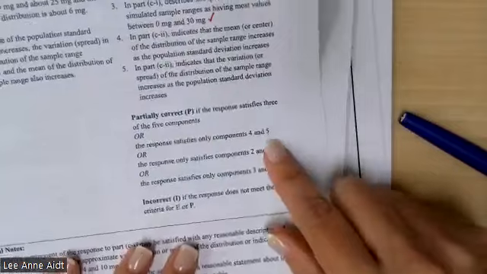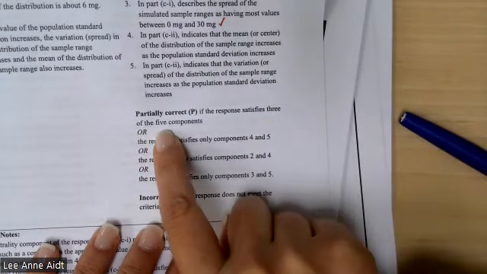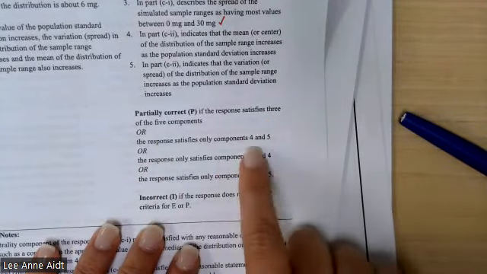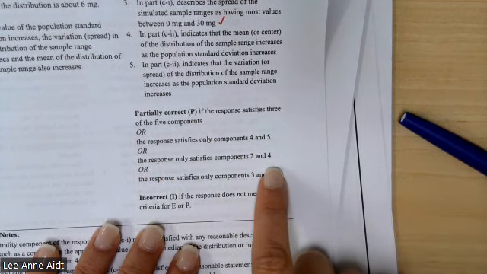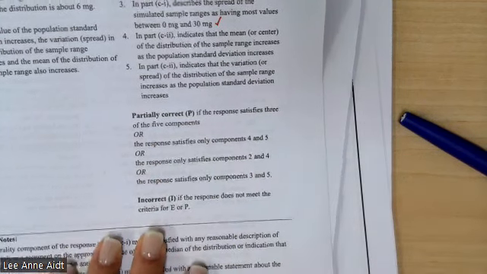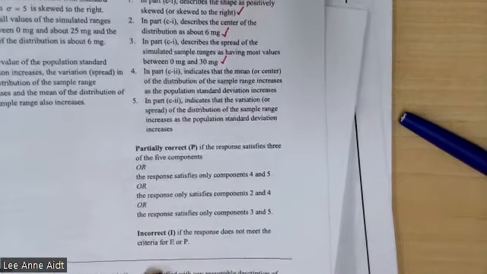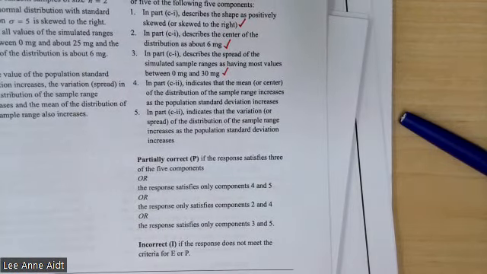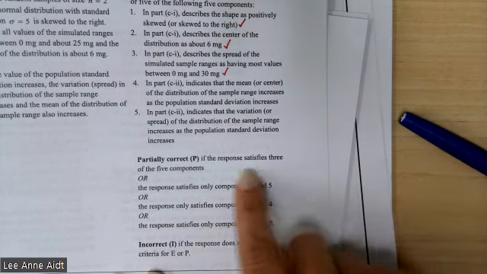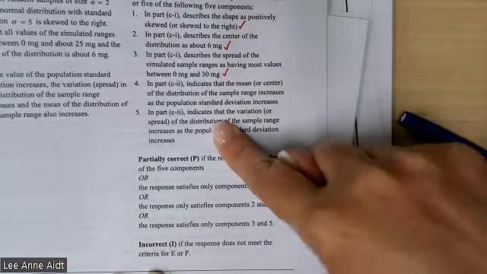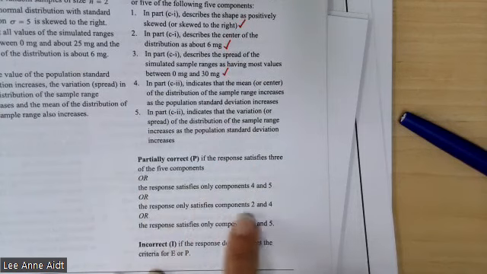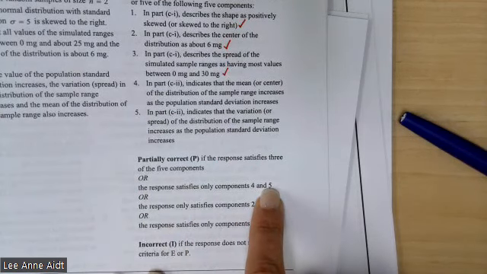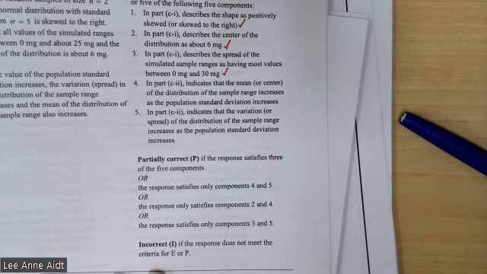Apparently, you can get a P if you satisfy any 3 of the 5, or if you just get 4 and 5, or if you just get 2 and 4, or if you just get 3 and 5. Yeah, so you can get a P if you do any 3 of these 5, or just 4 and 5, or just 2 and 4, or just 3 and 5. Interesting.